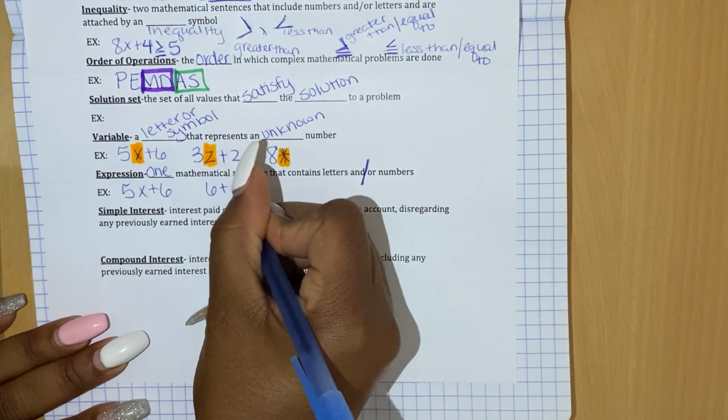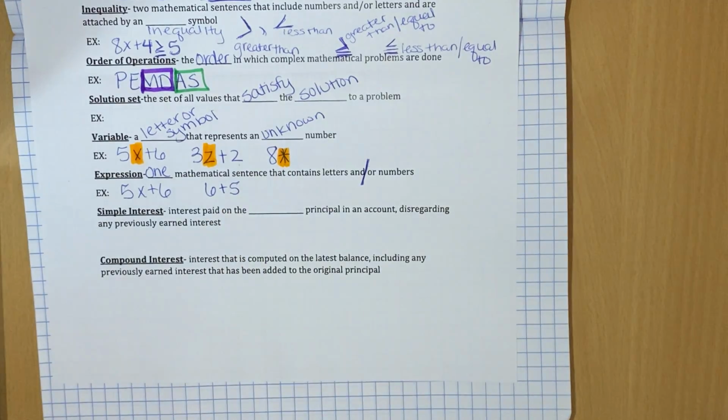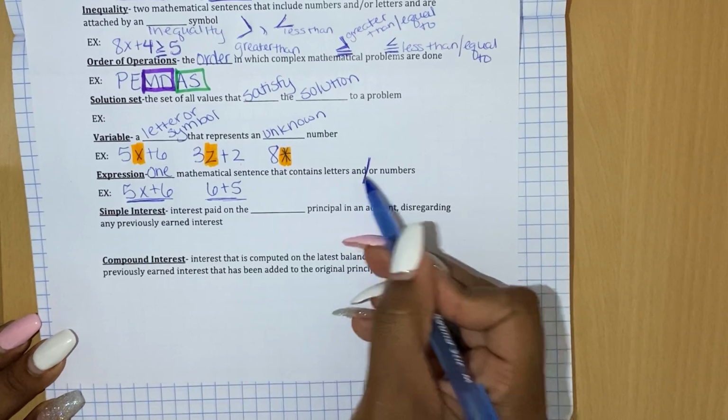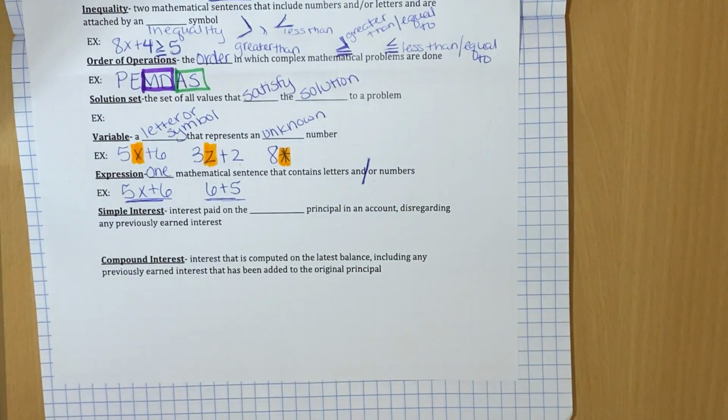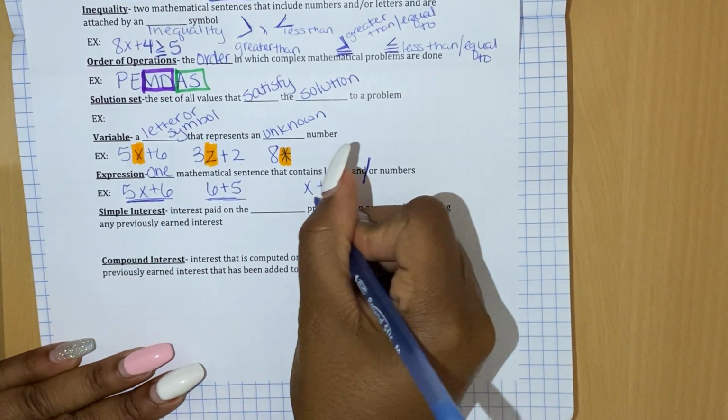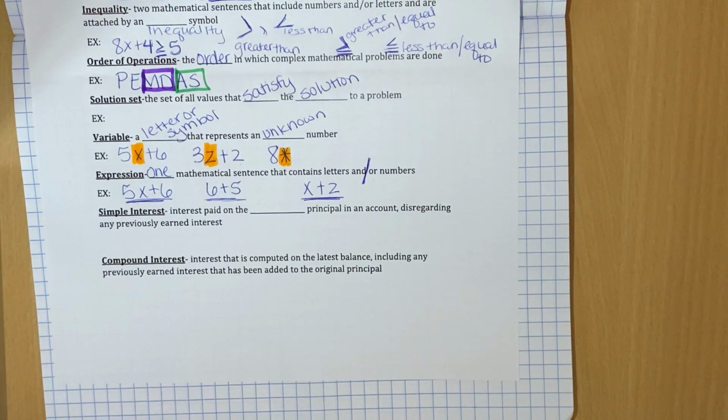6 plus 5 is an expression. Okay? It doesn't have to have letters. It said and or numbers, which means it does not have to have both in it to be considered an expression. Okay? The only thing an expression does not have is an equal sign or an inequality symbol. Got it? X plus Z, that's an expression. Okay?